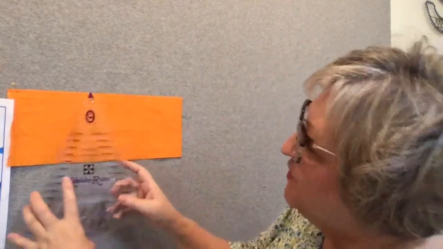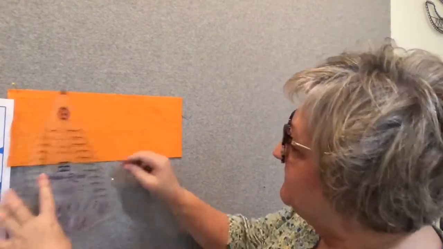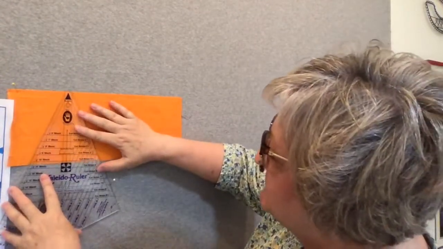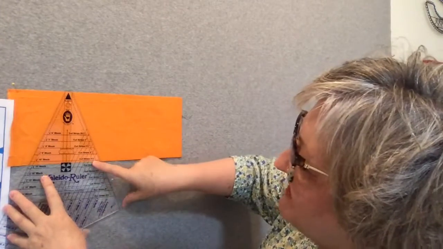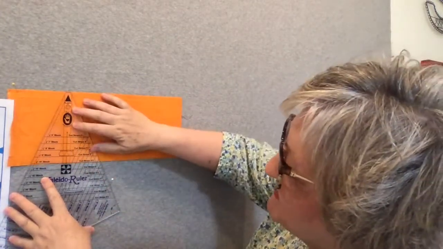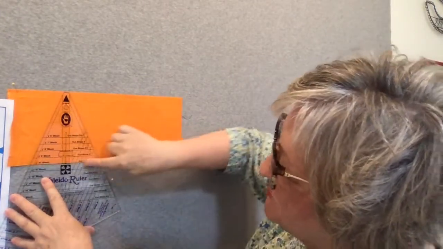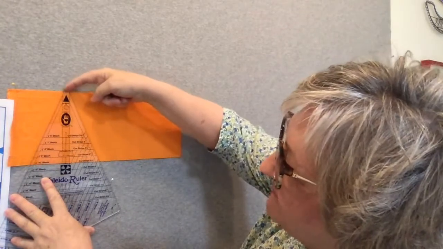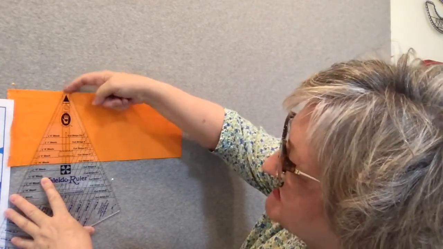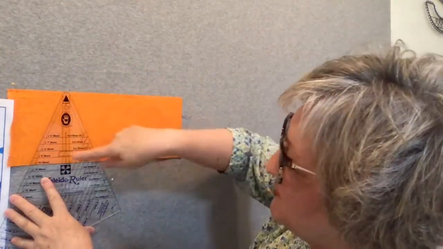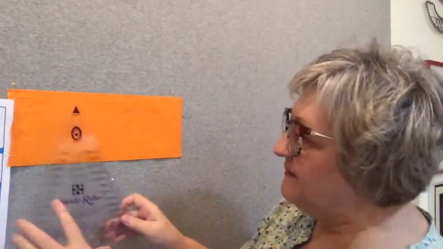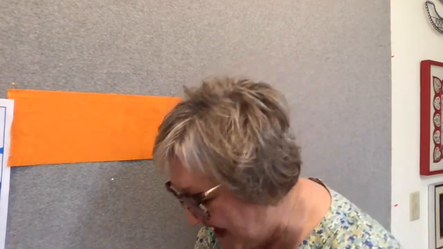So then what you would do here, you can see it says cut strips 5.5. So that tells me that that's where I would line up this ruler. And you can see that my little flat top here is lined up on the top. So that type of ruler makes it really easy to cut your patches as well.